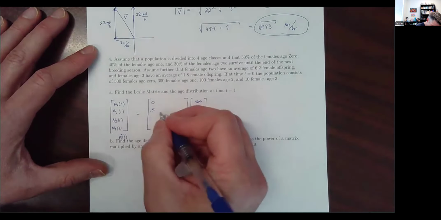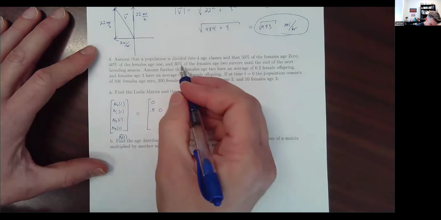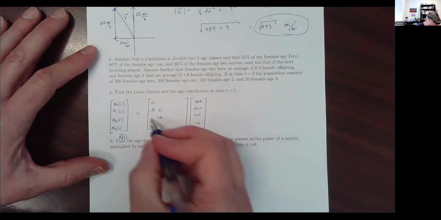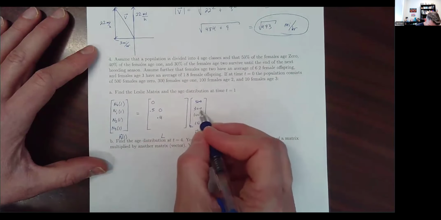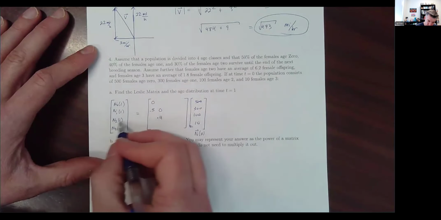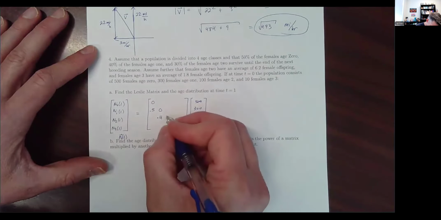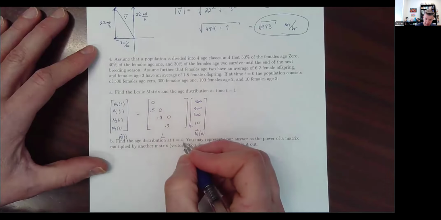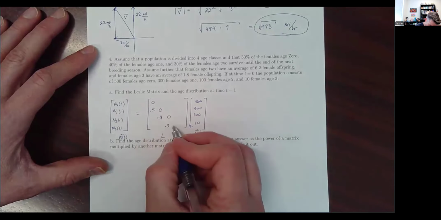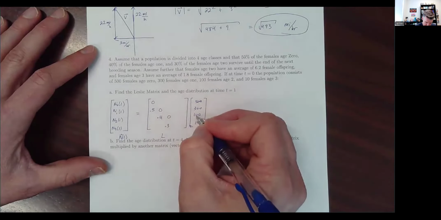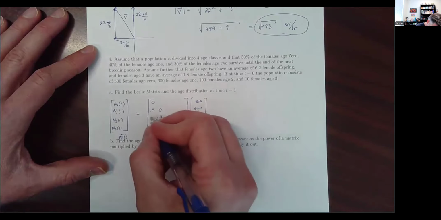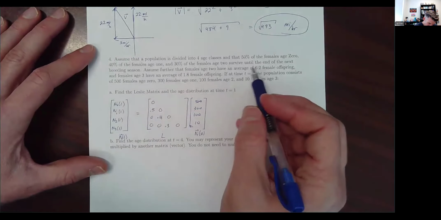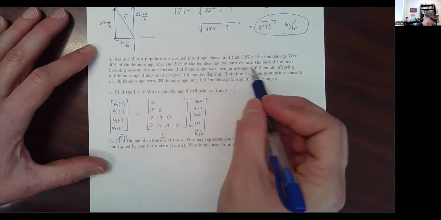And then we know that 40% of females age 1 are going to make it to age 2. So this 0.4 is going to multiply the age 1 folks, and it's going to end up in the age 2 row. And then 30% of age 2 folks are going to make it to age 3. So this 0.3 is going to multiply the 100 age 2 folks to get to age 3. And then we have zeros, zeros, zeros. And then we also know that females age 2 have an average of 6.2 female offspring.